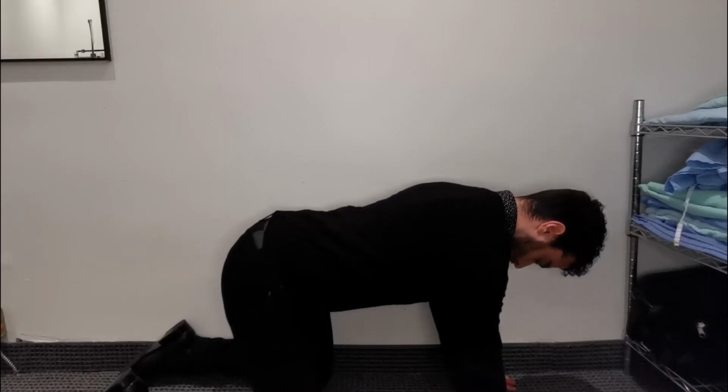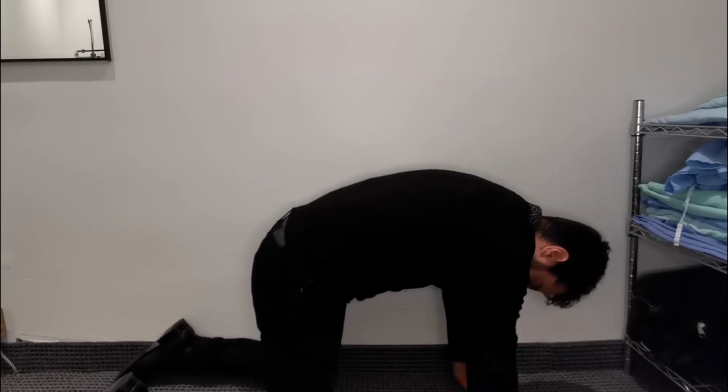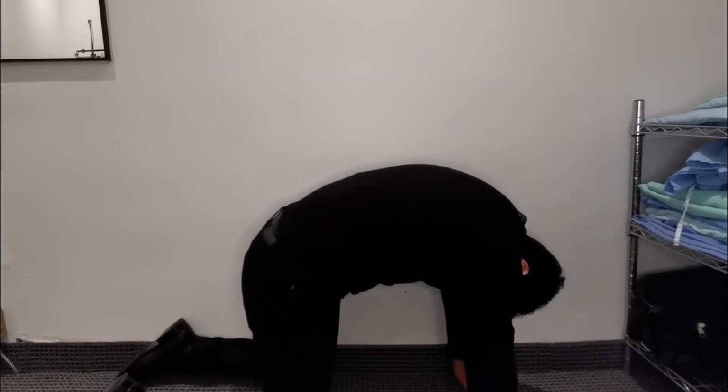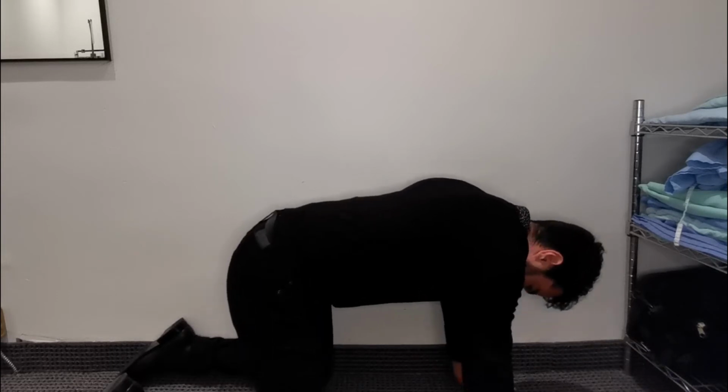The next area of your body that is going to be tight will be your low back muscles. And a very simple stretch you can do is something called cat-cow. To do cat-cow, what you're going to be doing is getting on all fours. The first part of cat-cow is rounding your back. And after you round your back, you want to be fully extending your back.